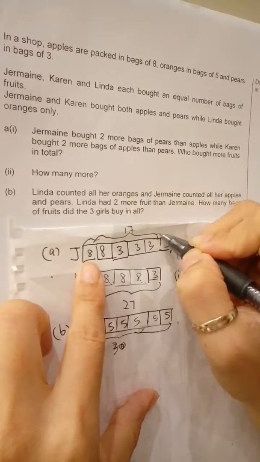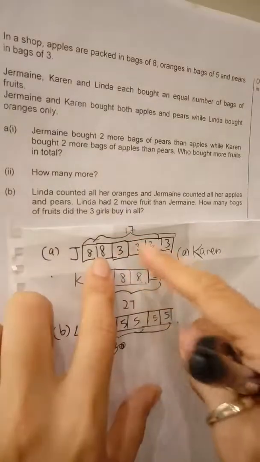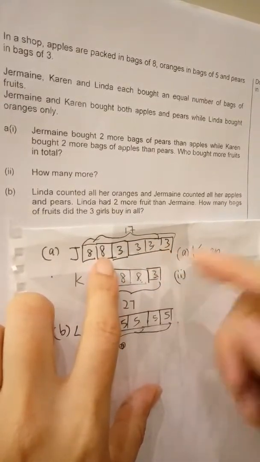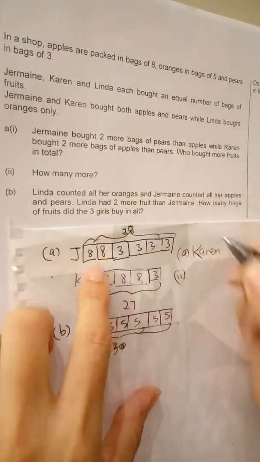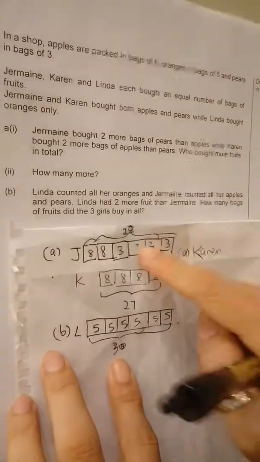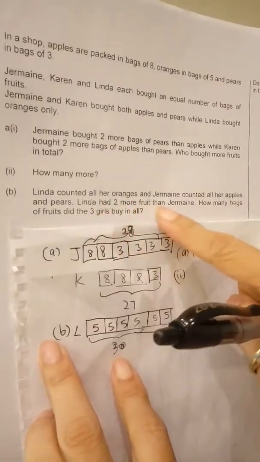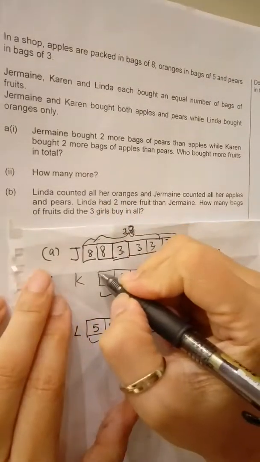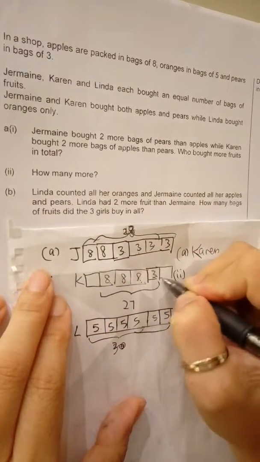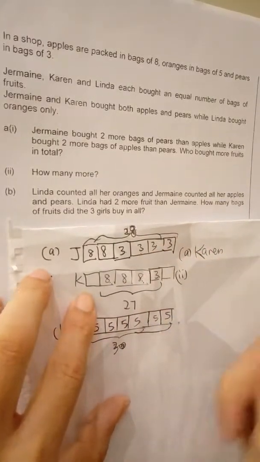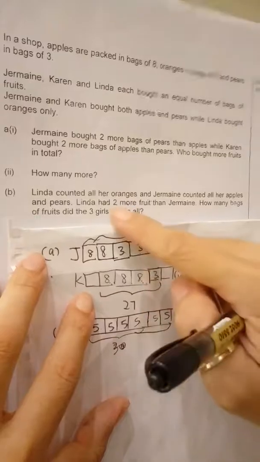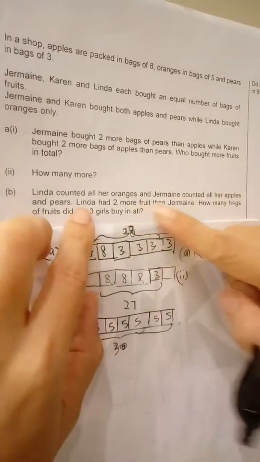And over here, 12, 28. I have to fulfill. So they need 5 bags. I have to fulfill 2 more fruits than Jermaine. Now I have fulfilled. So I am very, very sure they bought 5 bags each. I am very sure because I fulfilled this 2 more fruits, Linda than Jermaine.